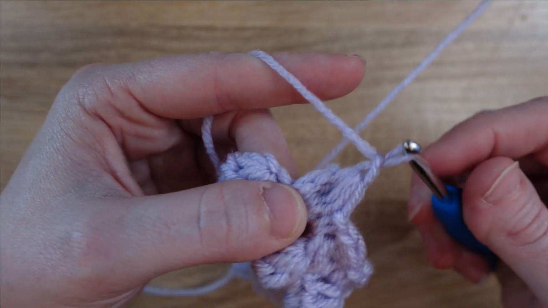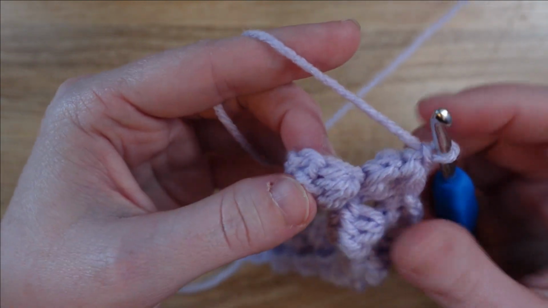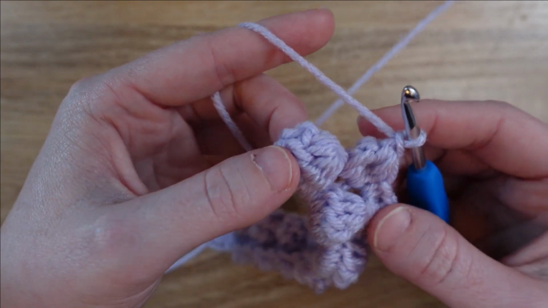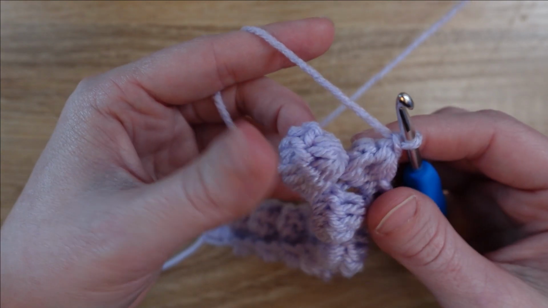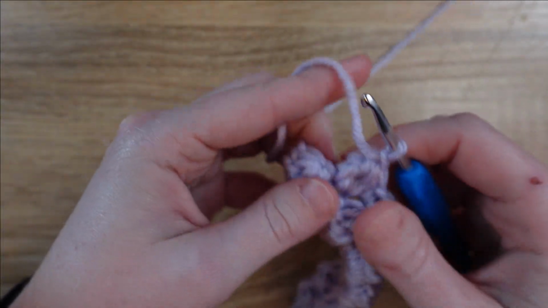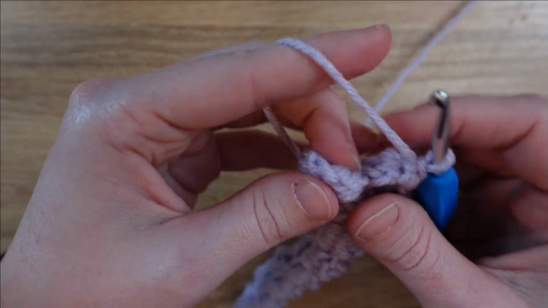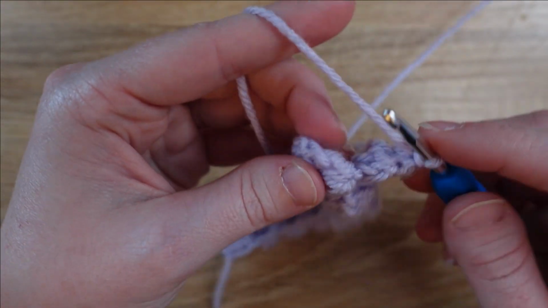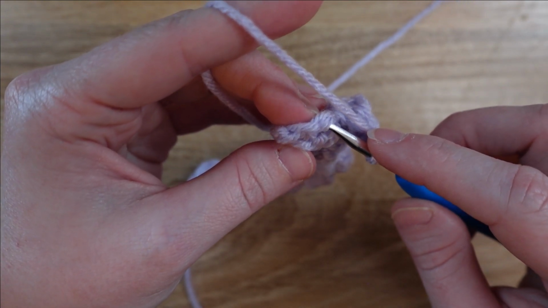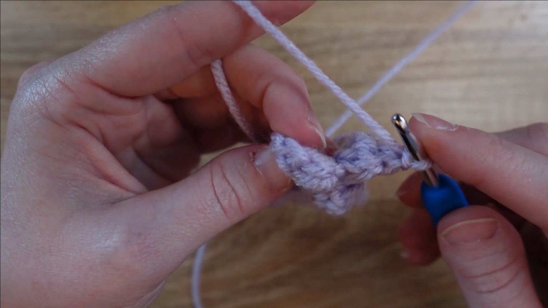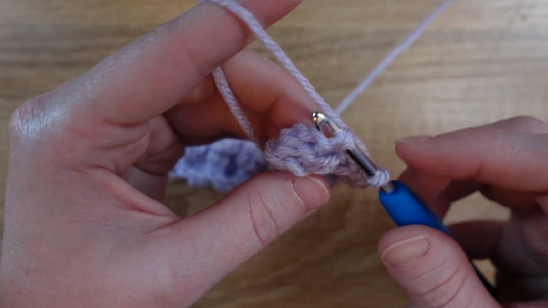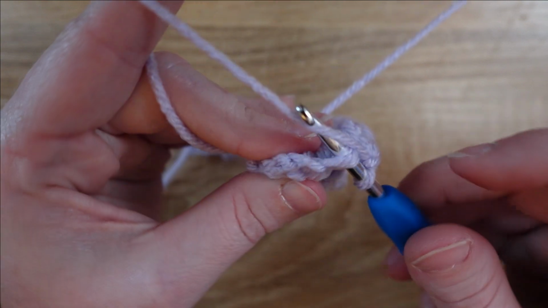And I'll chain 1. And then it's a little hard to see where your last single crochet is. And you might even think, oh, do I even need a single crochet here? I look like I'm at the end of the row. Well, remember, we started with the single crochet, so we need to end with 1. So if you look really carefully at that last bobble stitch that we made, you can kind of see where that chain is. We're going to be placing the single crochet at the bottom of that chain that we made.